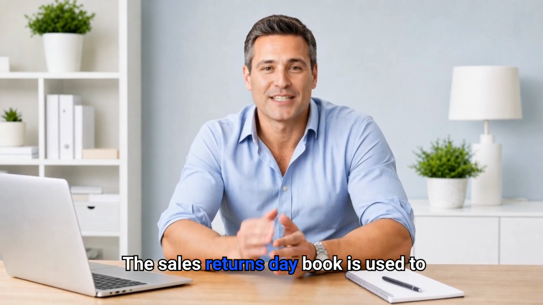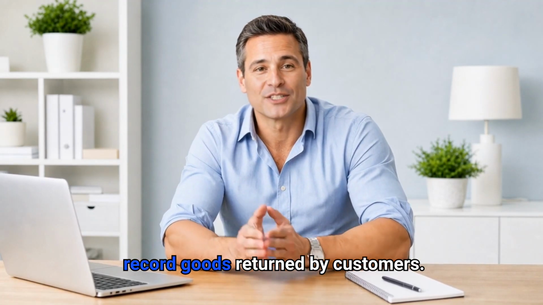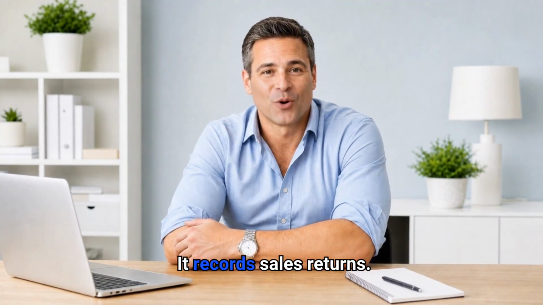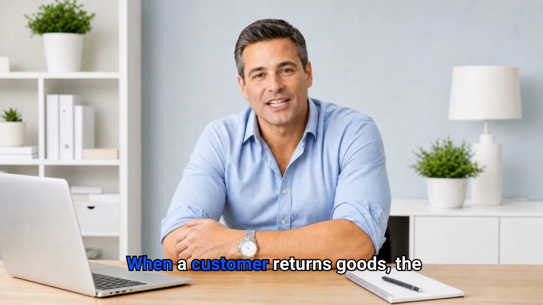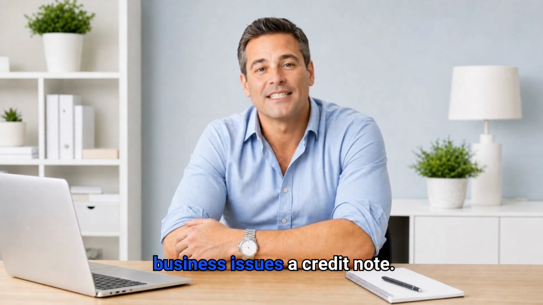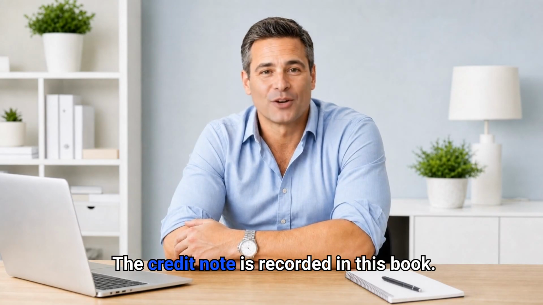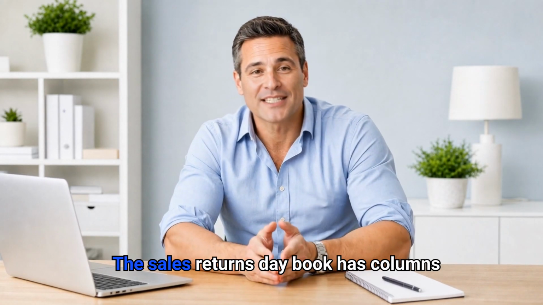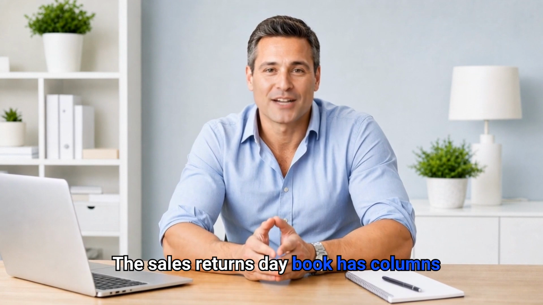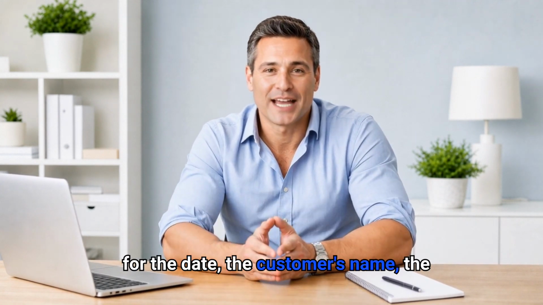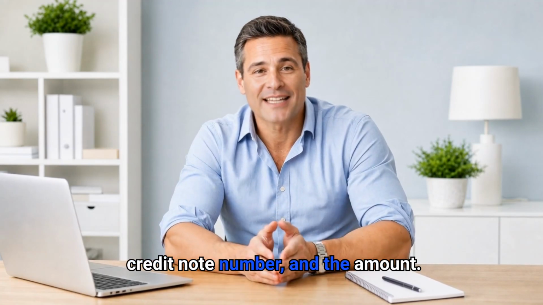Now let me explain the Sales Returns Day Book. The Sales Returns Day Book is used to record goods returned by customers. It records sales returns. When a customer returns goods, the business issues a credit note. The credit note is recorded in this book. The Sales Returns Day Book has columns for the date, the customer's name, the credit note number, and the amount.